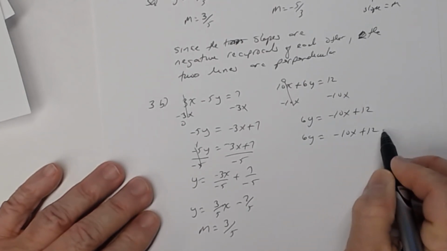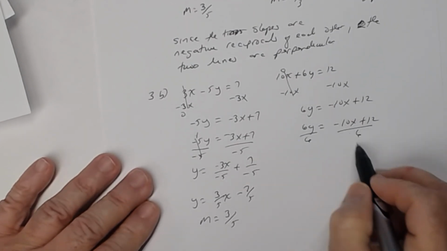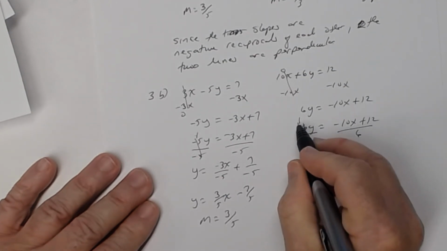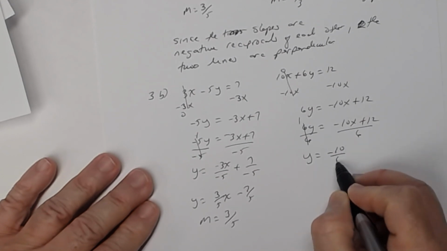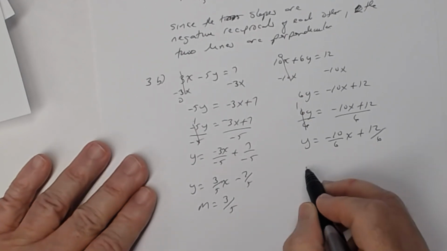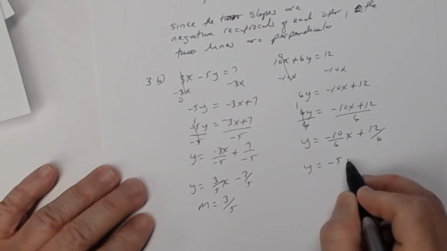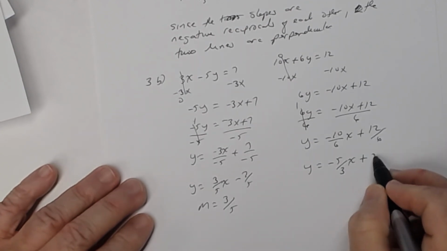I'm going to divide this side by 6, this side by 6, and then write it as two separate fractions just like I did for this one. 6 divided by 6 is 1. 1 times y is y equals negative 10/6 x plus 12/6. Simplifying, negative 10/6 is negative 5/3, so that's negative 5/3 x. And then 12 divided by 6 is 2.